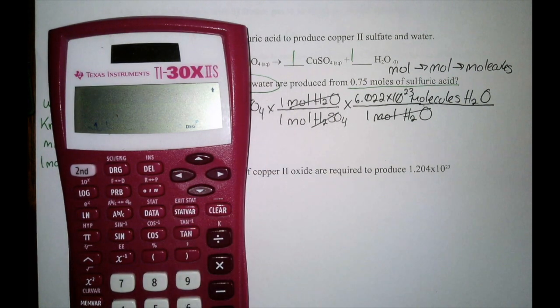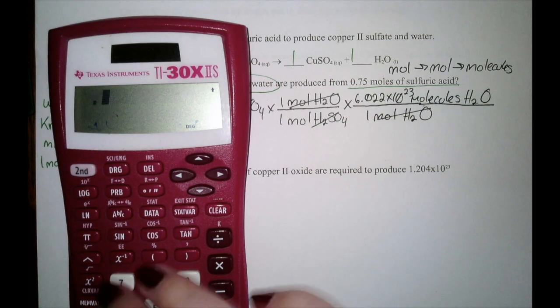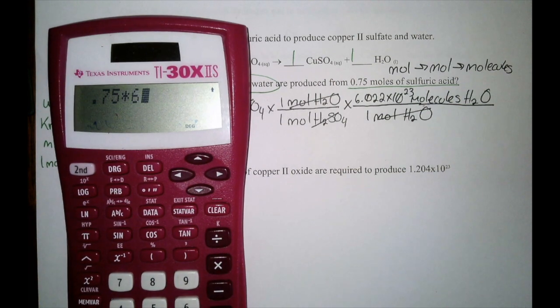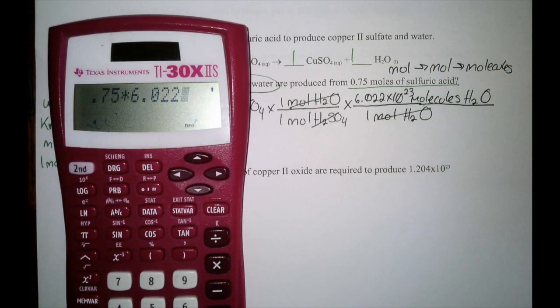A slightly simpler way to do it, especially if you have a scientific calculator like mine, is to go 0.75 times 6.022 and then hit second and the E button right here. That E is your times 10 to some power. Then I just type in my exponent, 23. Now I no longer need parentheses to get the correct answer. So when you're computing things where you've got numbers in scientific notation, make sure you're either putting everything in parentheses or you're using the E button. Otherwise, you're likely going to have a calculator error.